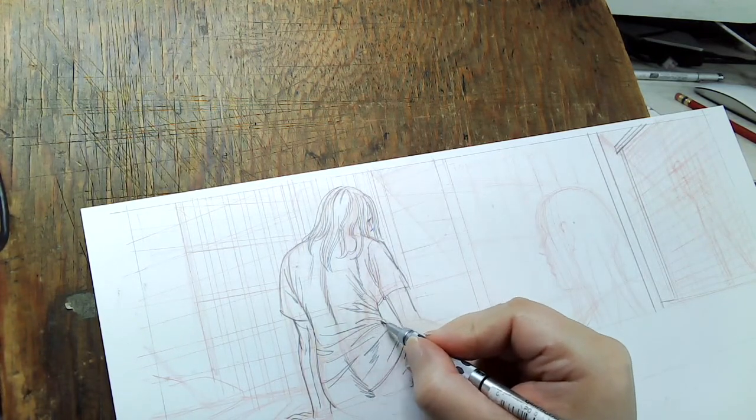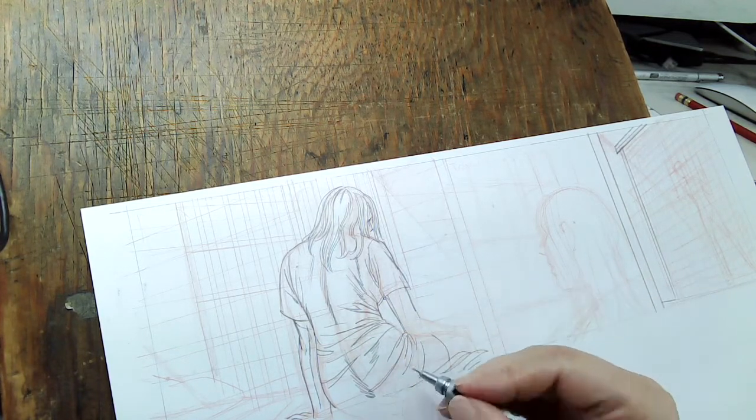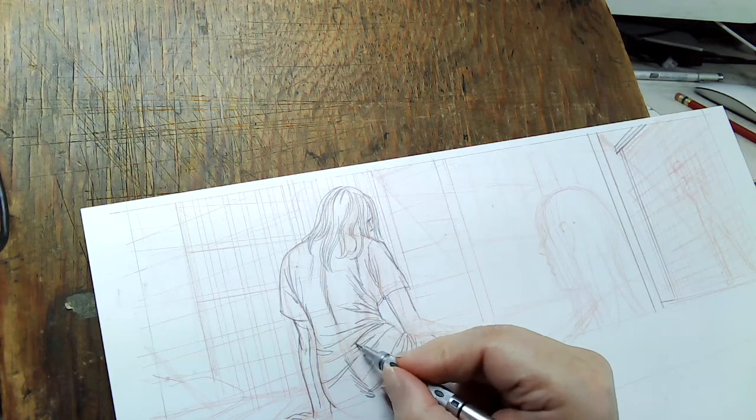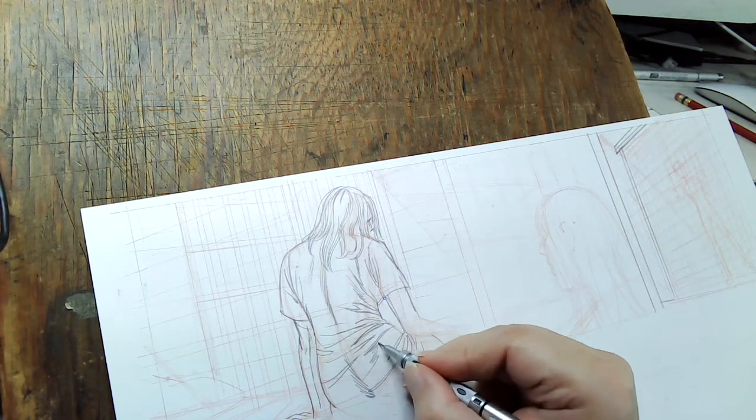Most folds are all triangles, and you just want to try to get them to interlock, to sort of a nice zigzag.